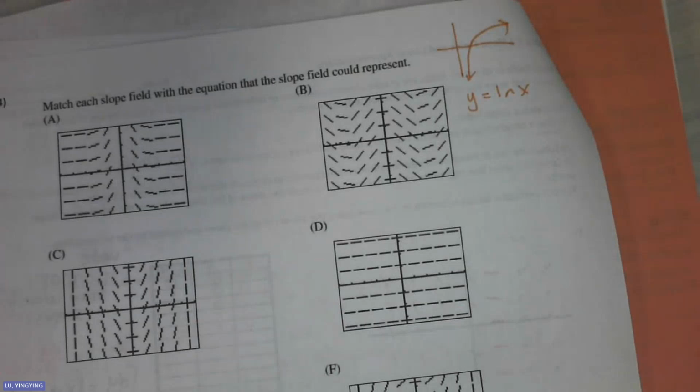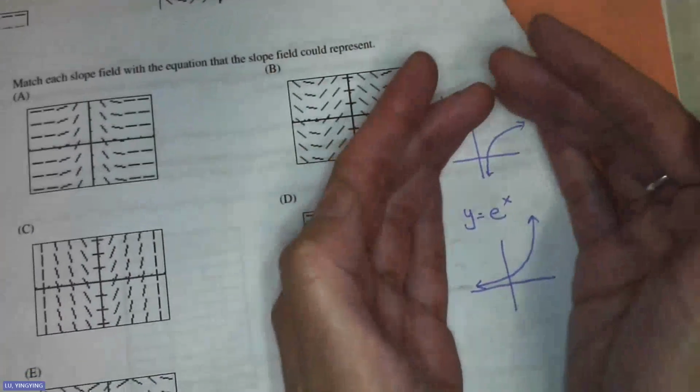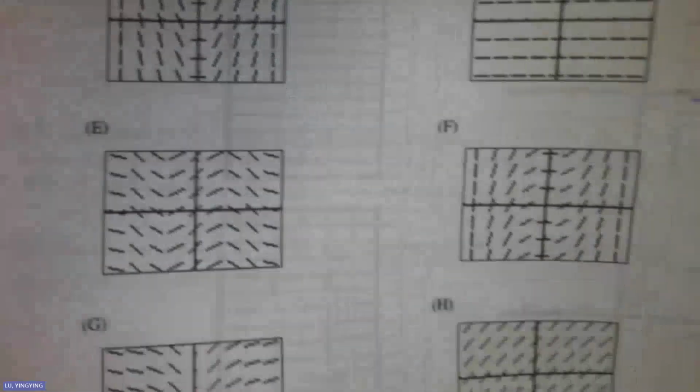LN. You know how LN, if it's positive, it's on the right. If it's negative... Oh, that's too fast. We're going to check answers. He's ahead of us. All right. Okay. Also, again, make sure you know what LN x looks like. Okay. What does e to the x look like? Because one of them is LN, but absolute value.